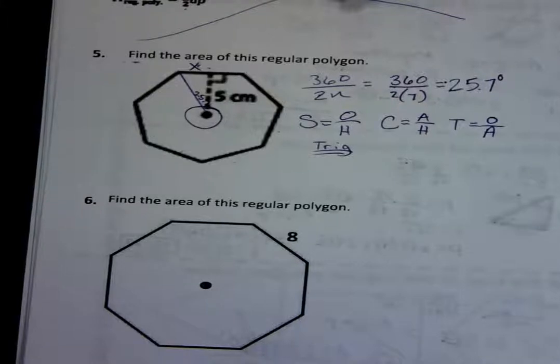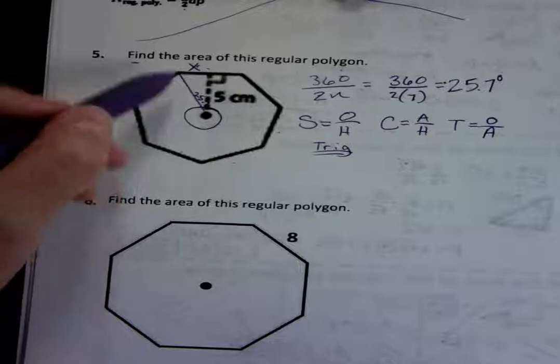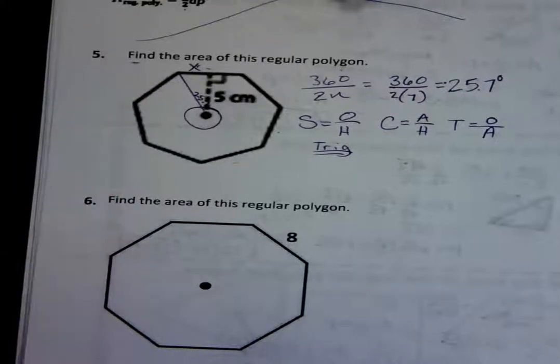I circled our angle. I circled the angle that we have. And then we need to label the two sides that we have. Do not label the radius. We don't care about it. It's going to confuse you. We have opposite, adjacent, and hypotenuse. Those three things, we've got to pick two of them and label them.